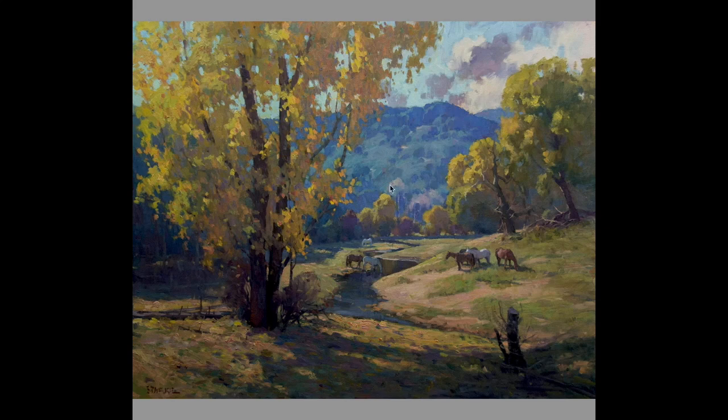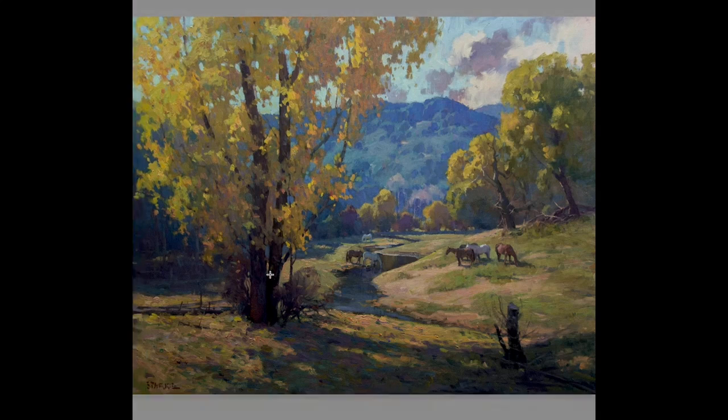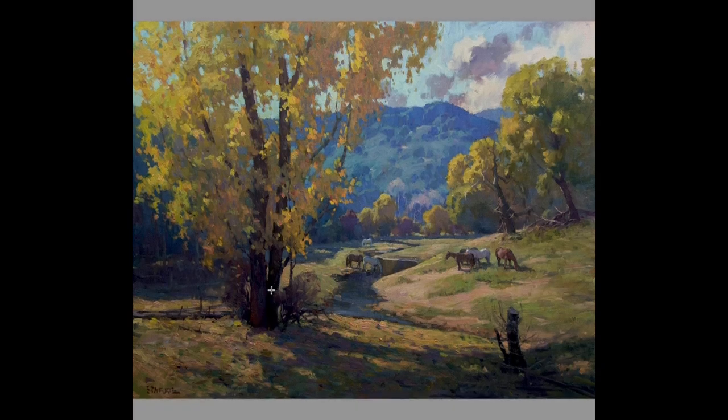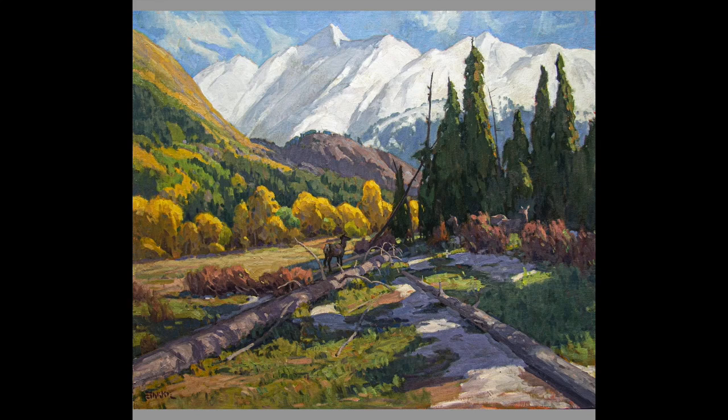Even these bare trees, these bare cottonwoods, have some blue in it that's more of a reddish violet. And then the real darks up front pulls the foreground forward. Now here I don't have a lot of depth between this middle ground and the foreground. I think value-wise I do.